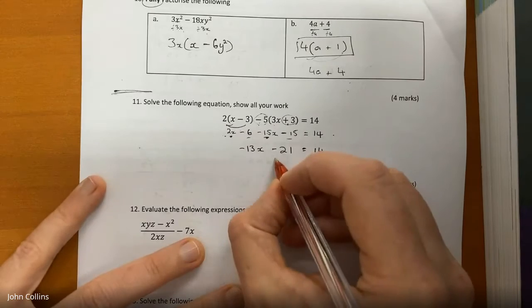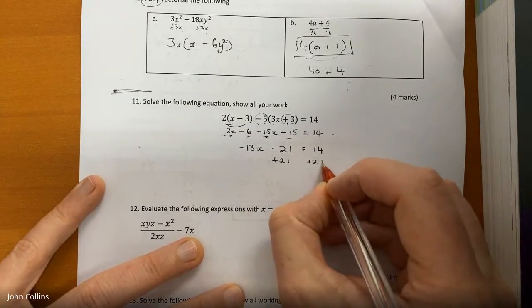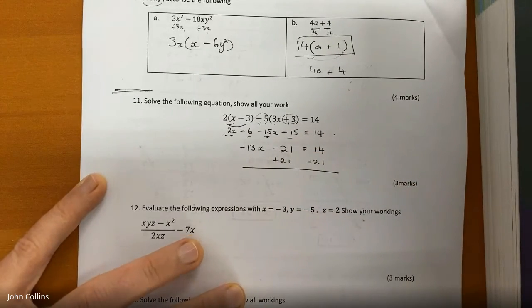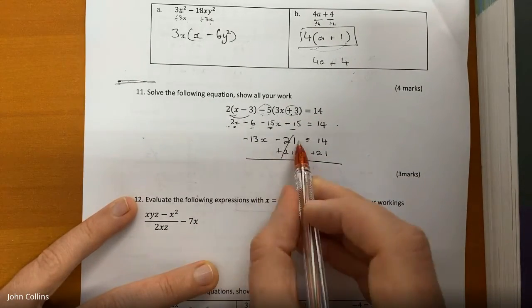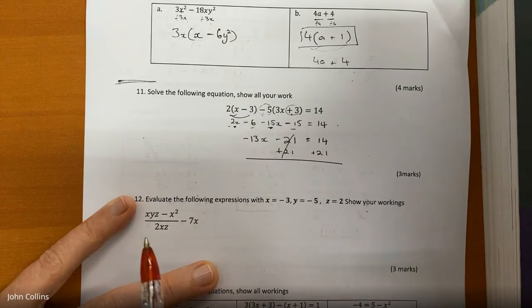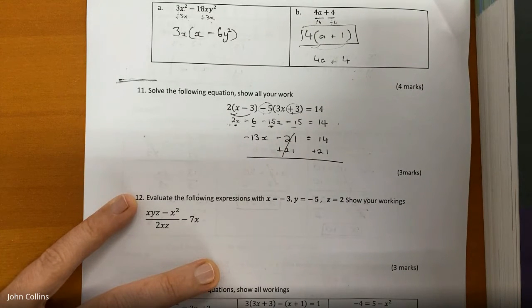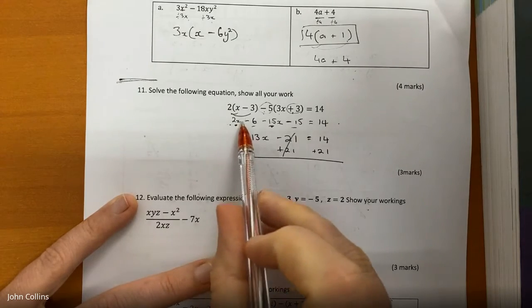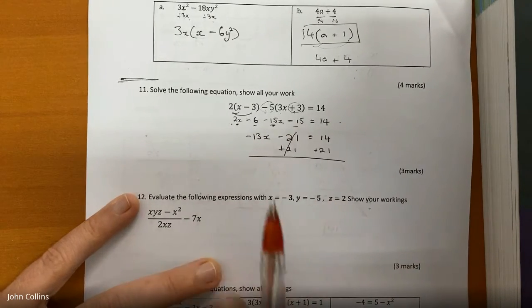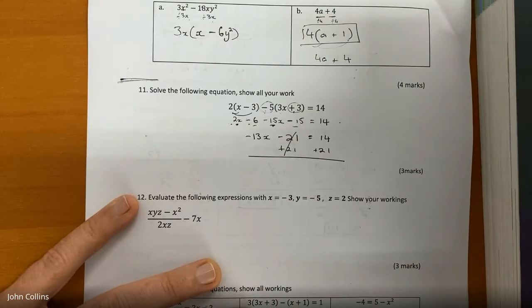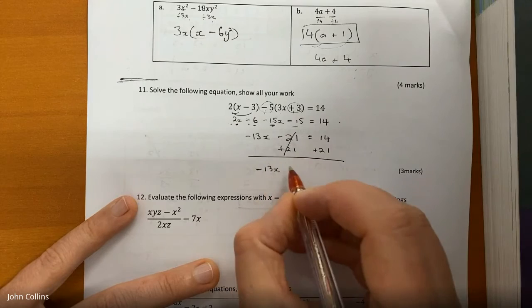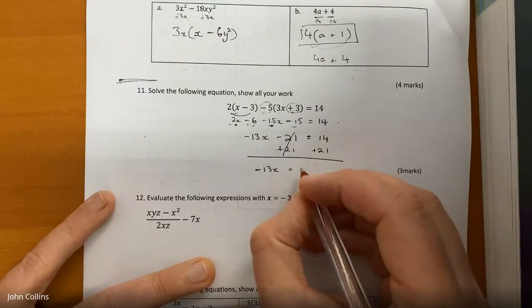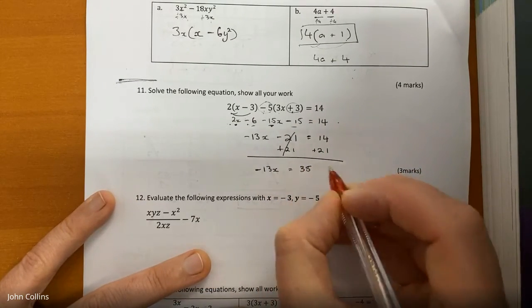Okay. Add 21 to both sides to get rid of the 21. That goes. So now I'm starting to solve, you see. Once I'm left with this many terms, a two-step equation I can solve. This had too many terms on the same side to solve, really. So simplify it down if you can. All right, so adding, that gives me minus 13x is equal to 14 plus 21, which is 35.